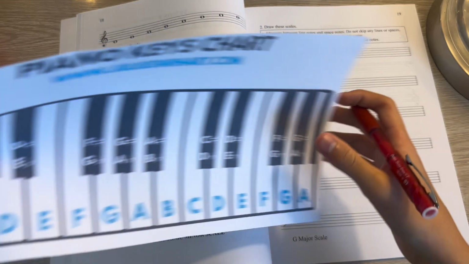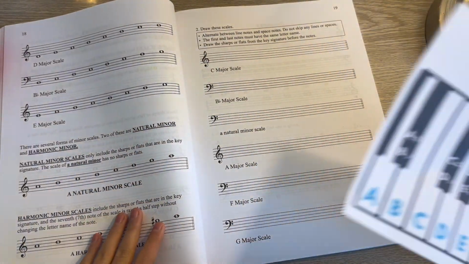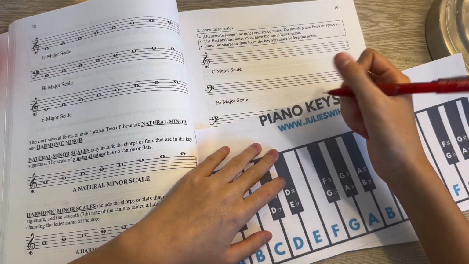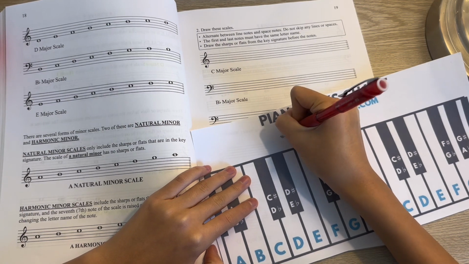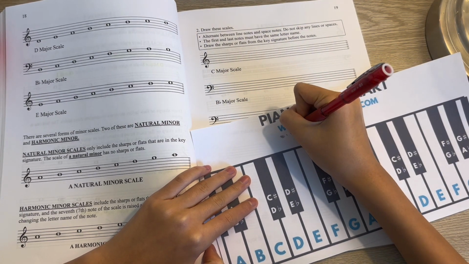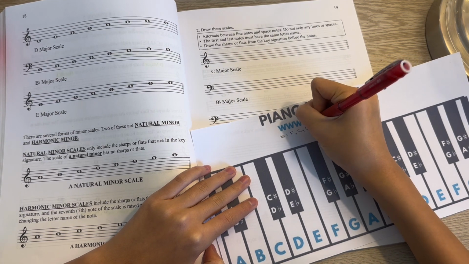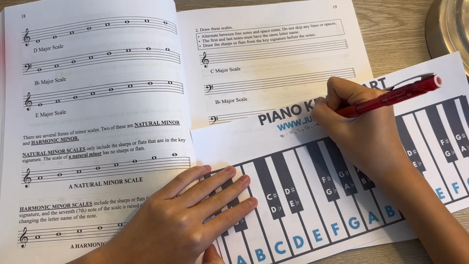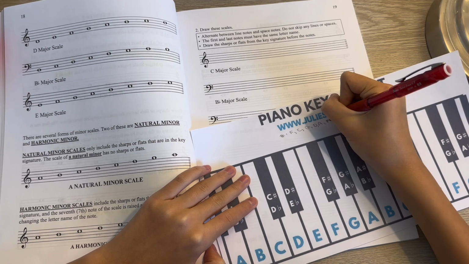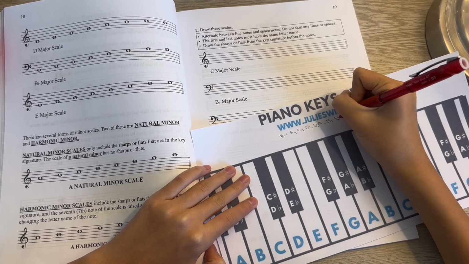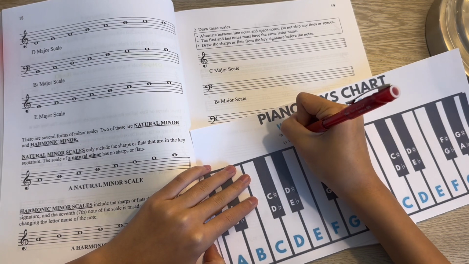I think I'll just write the order of sharps and flats. The order of sharps, you can say it with me if you want to, is F, C, G, D, A, E, B. This is our order of sharps, and now the order of flats is a little bit different.